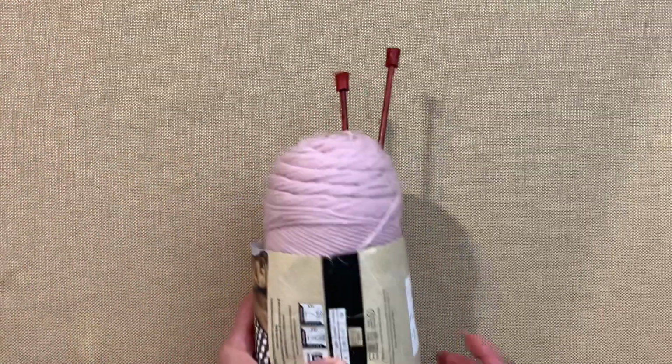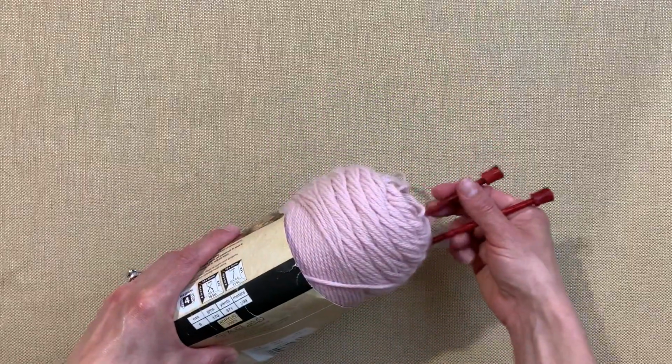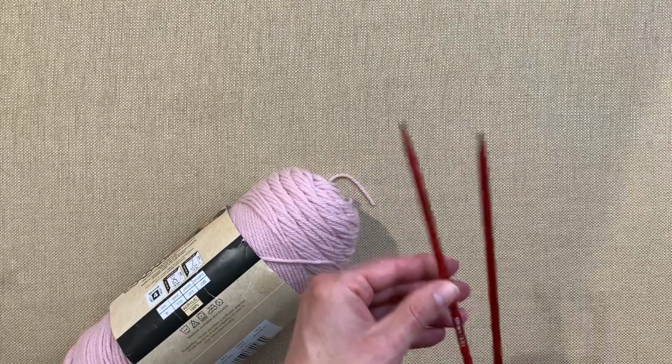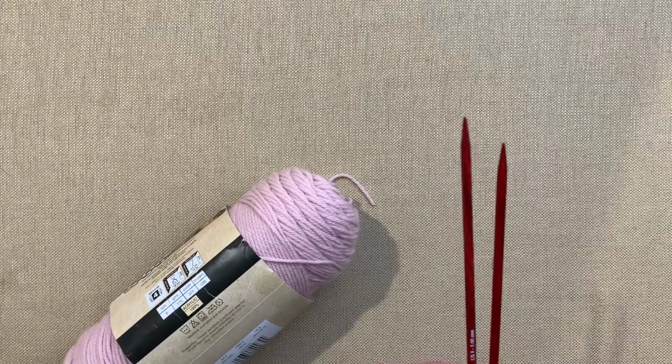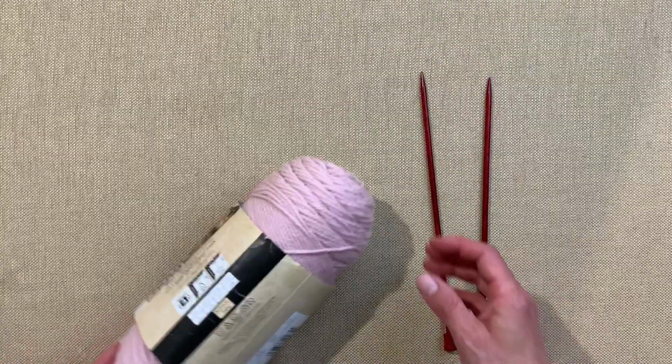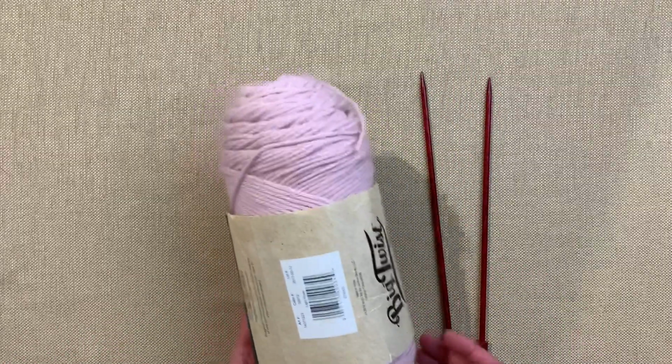Okay, so we're going to set this aside, and we are going to work on casting on, okay? So you're going to need your skein of yarn and your needles. Now again, our pattern calls for number 8, which is 5 millimeters. So we've got our needles, and then we've got our worsted weight number 4 yarn.